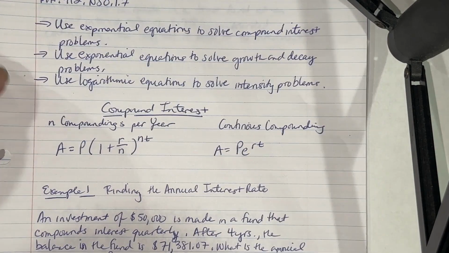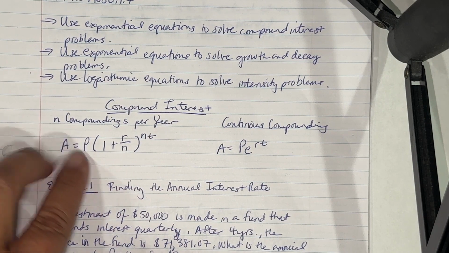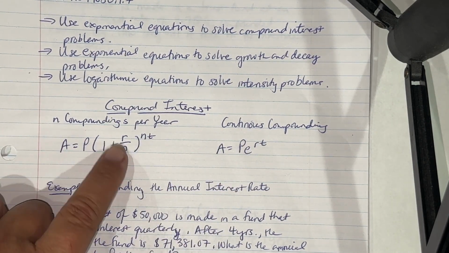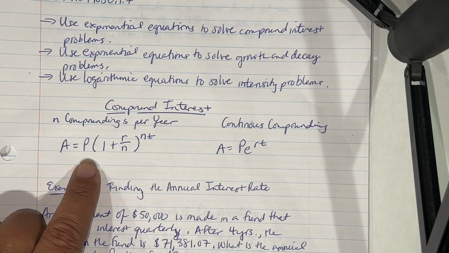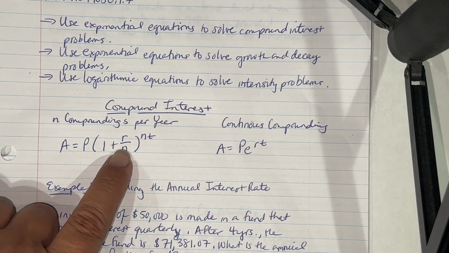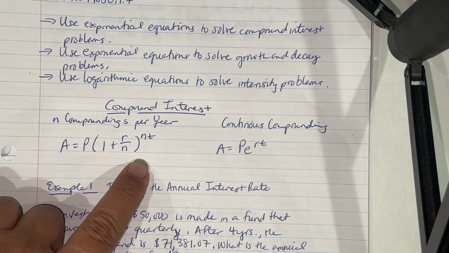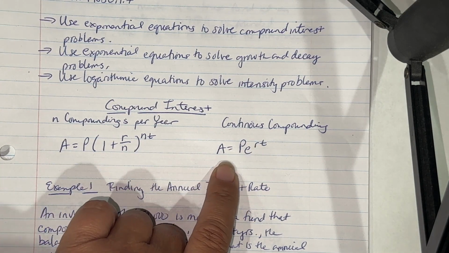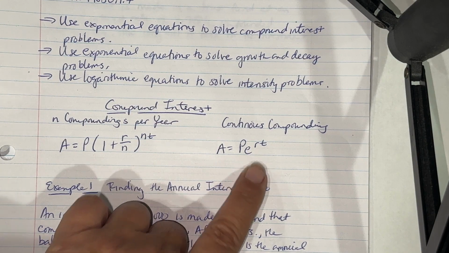So previously we talked about compound interest. Now there's two formulas for compound interest. The first one is n compounding per year, so we would know it as A equals P, for principal, times 1 plus the rate over the number of times, raised to the nt power, and then continuous compounding, which is known as A equals P e to the rt power.